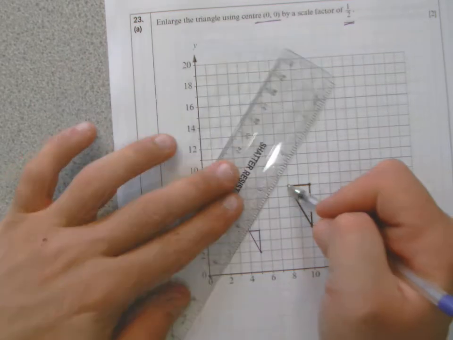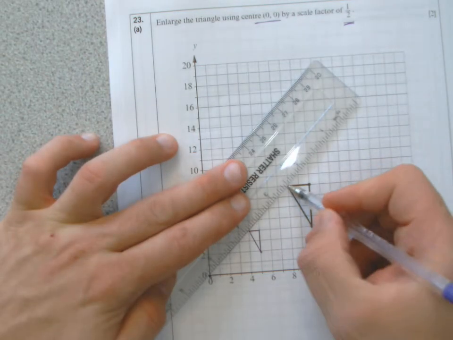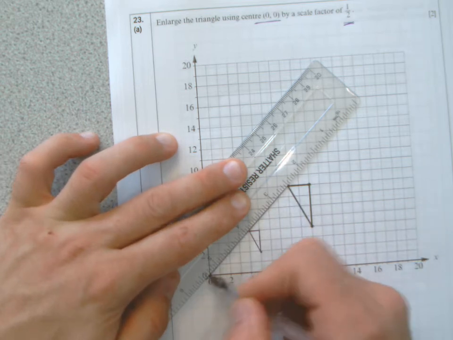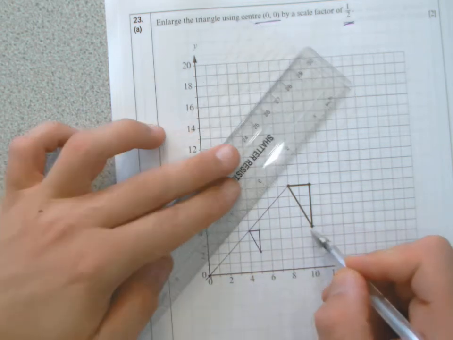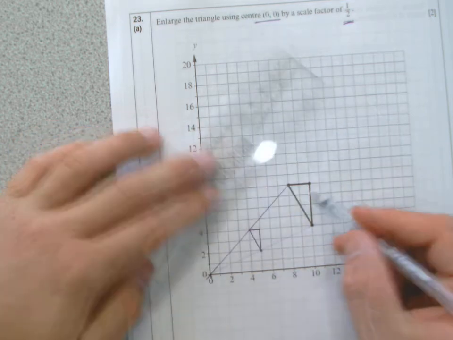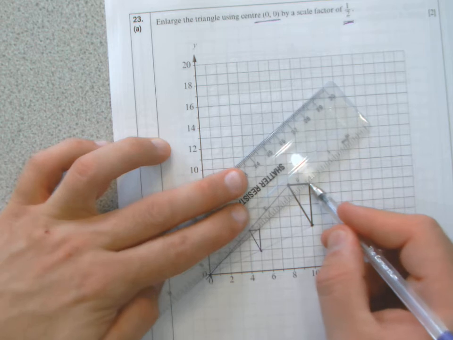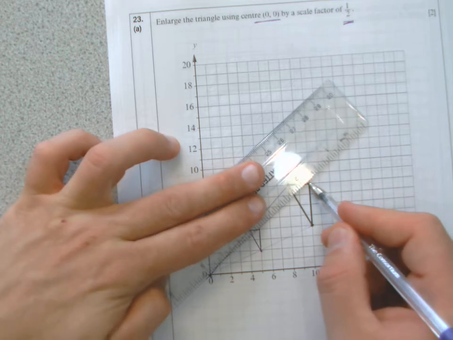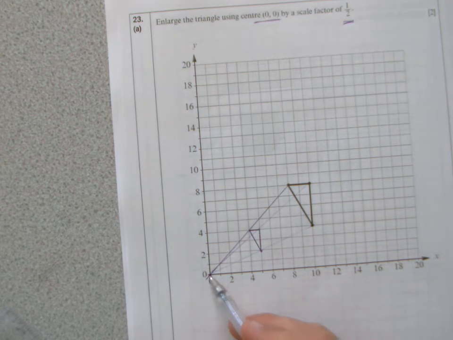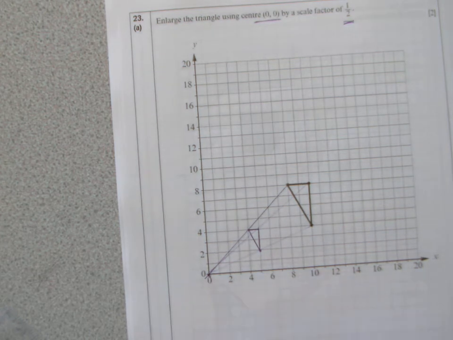What you can do is join the corner points up. If you join the corner points up, watch what happens. Actually go to the origin, to where the center was. So join this corner point up, and this corner point up. And notice, they all actually meet up at the center of enlargement. They all meet up there.